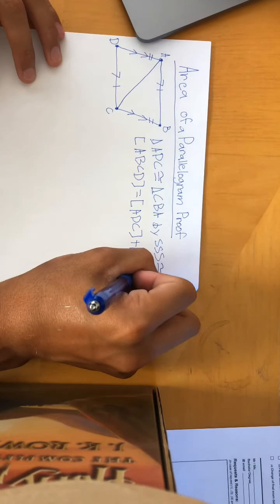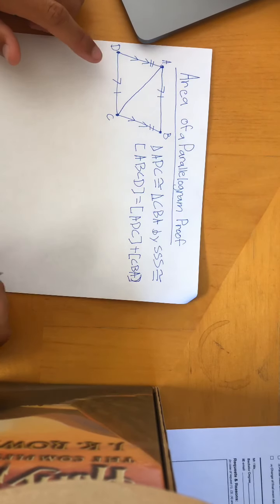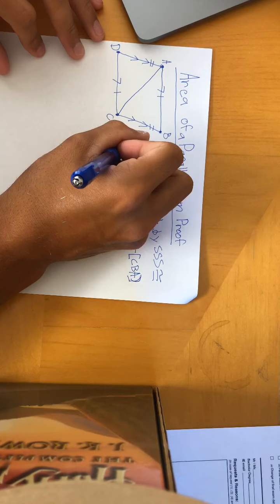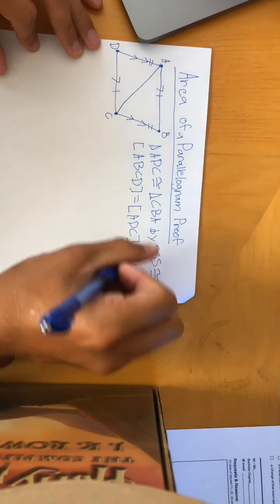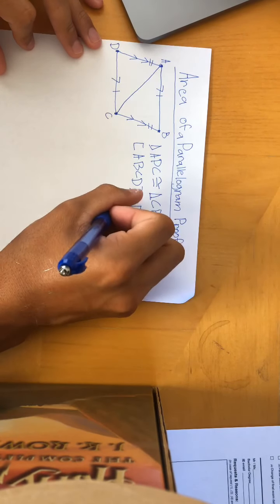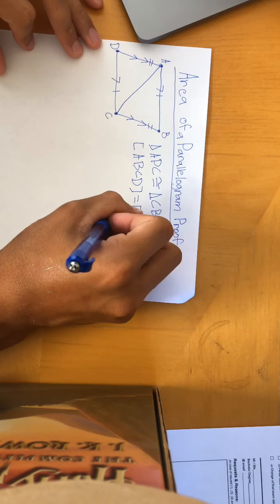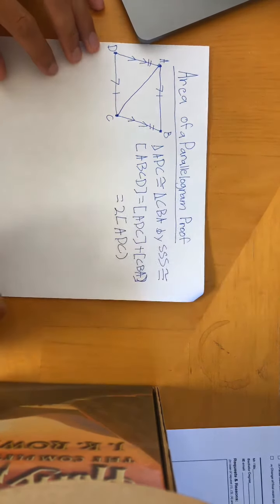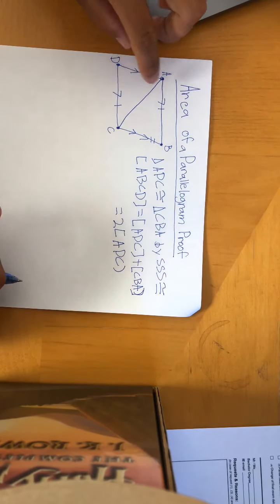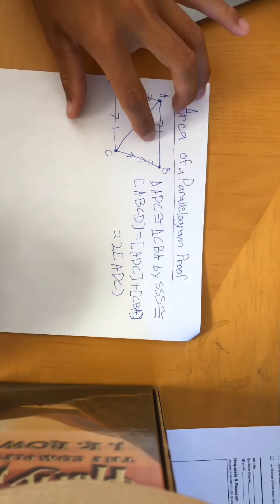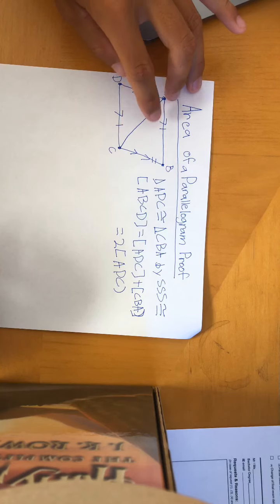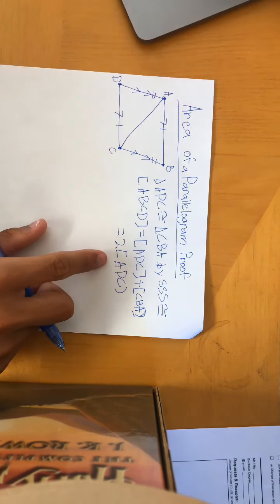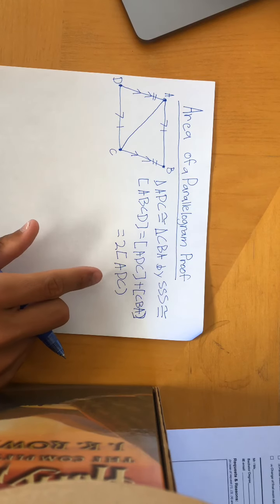Now, since both of these triangles are congruent, we could also just say that the area equals 2 times ADC, because since both of these triangles are congruent and the same as each other, then we don't have to add this one. We can just say 2 times the triangle, which is ADC.